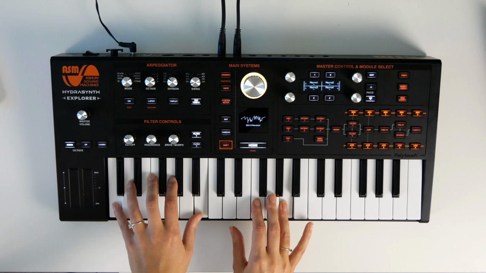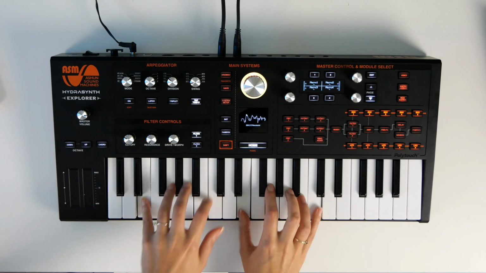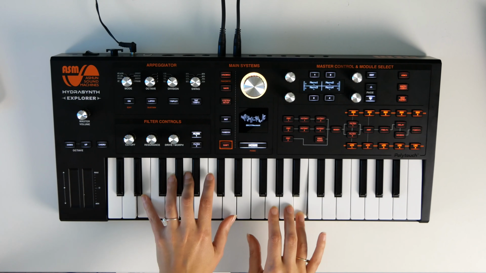Now remember, you can use these random values for any modulatable aspect of the sound. So there's definitely a ton to explore here.